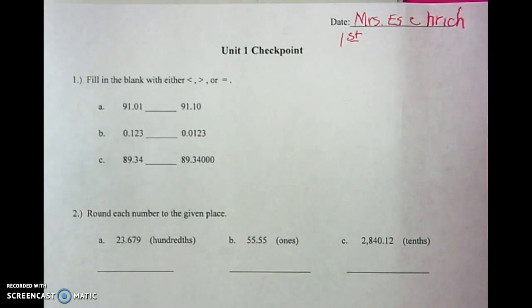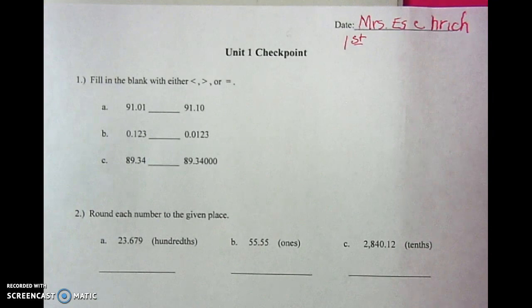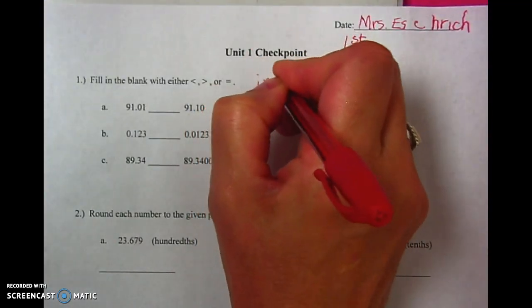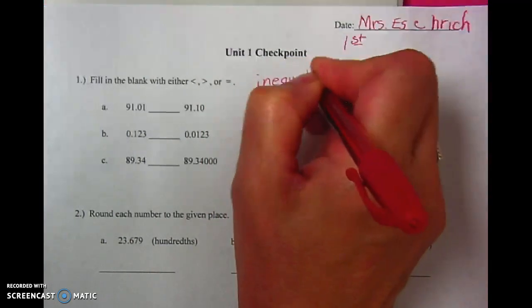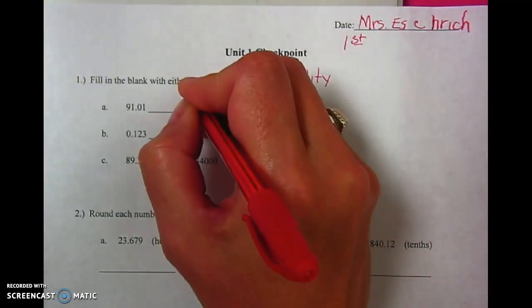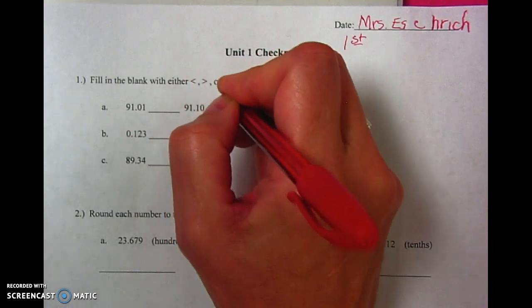Okay? Then the first part of this test, it says fill in the blank with either less than, greater than, or equal. Do you guys remember what we call that? We call that inequalities. Okay? I'll write that down. Inequality. Less than, greater than, or equal.